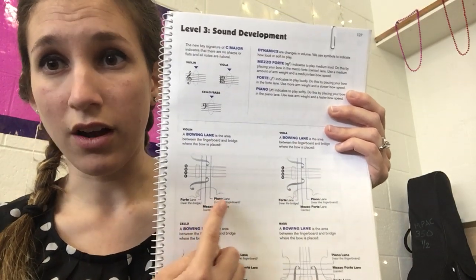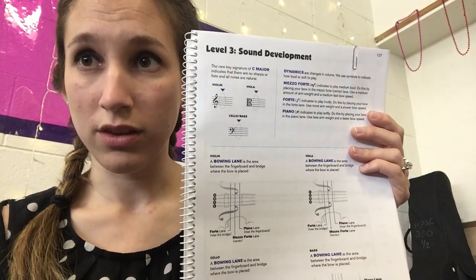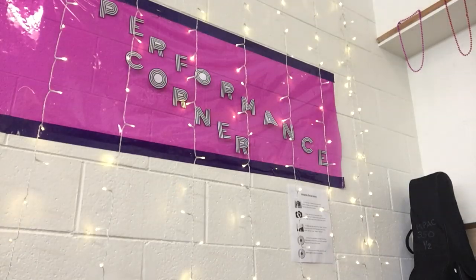So bowing lanes is talking about where on your string and where between the bridge and the fingerboard you're going to place your bow. And as weird as this might seem at first, it does make a huge, huge difference.